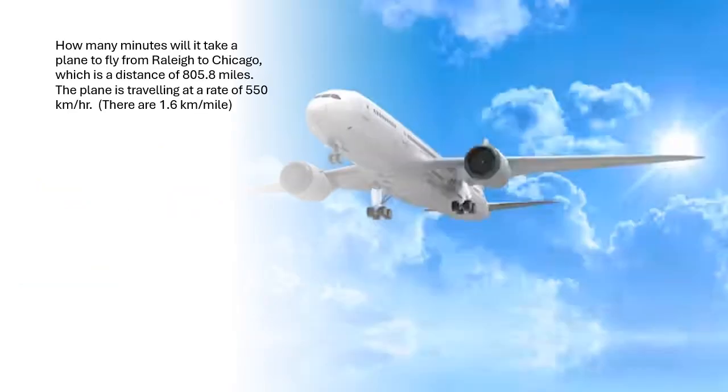This question is a good example of a more complex dimensional analysis problem. It will really test your ability to determine the correct orientation of your units to cancel out units and arrive at the right answer. The question reads, how many minutes will it take a plane to fly from Raleigh to Chicago, which is a distance of 805.8 miles? The plane is traveling at a rate of 550 kilometers per hour, and there are 1.6 kilometers in 1 mile.